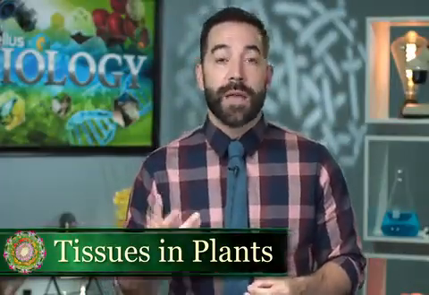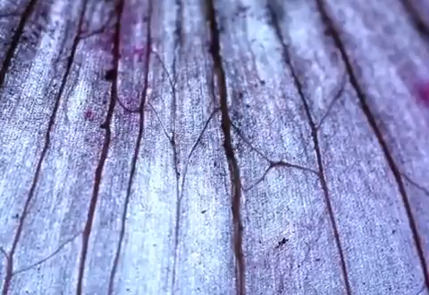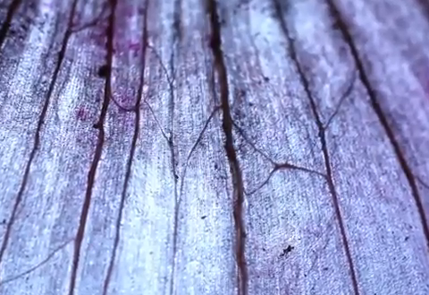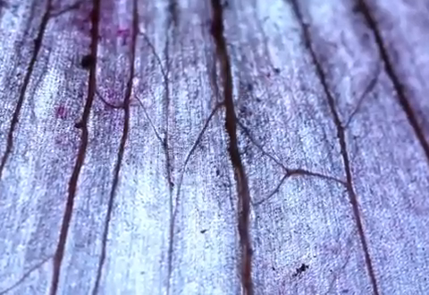Today we're going to be talking about the tissues that we find in plants. And much like the tissue that we find in our own bodies, it's very similar. A tissue is simply a group of cells that have a common structure, common function, or more likely the structure and function are the same, right?